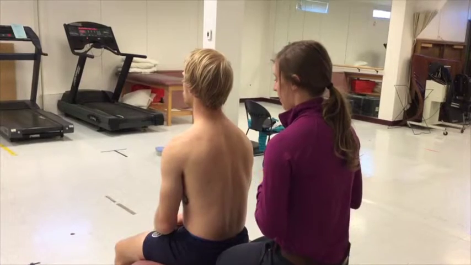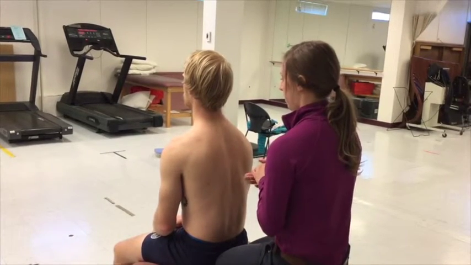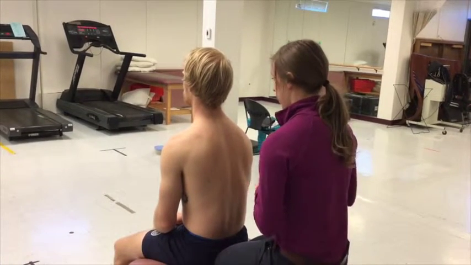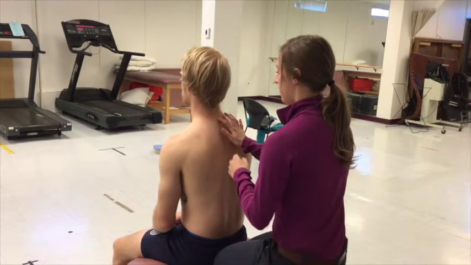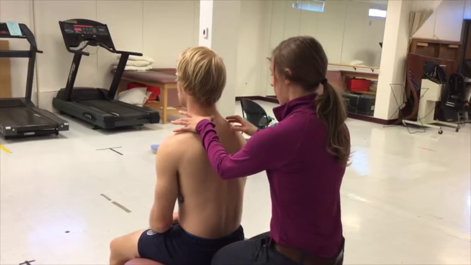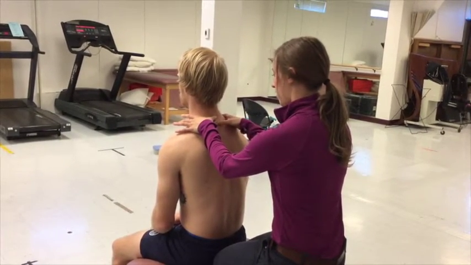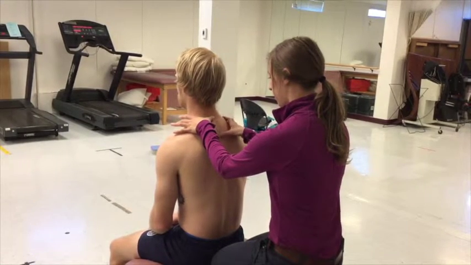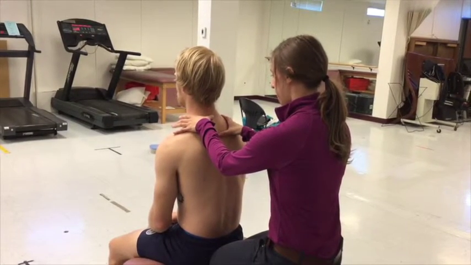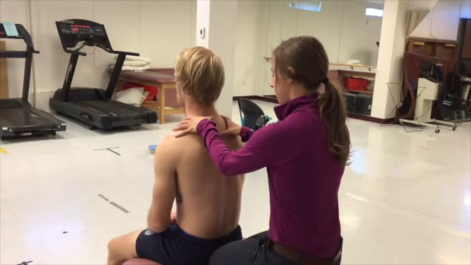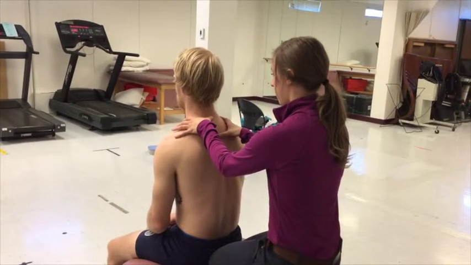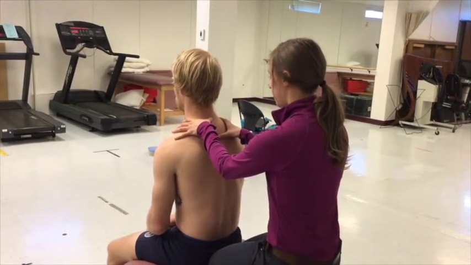So now I will assess the active range of motion of the upper thoracic spine. So I've already marked C7, the spinous process, so I'll place my left thumb there, and then count down T1, T2, to the spinous process of T3. And when we are assessing this motion, we're looking for quality and quantity and willingness to move.